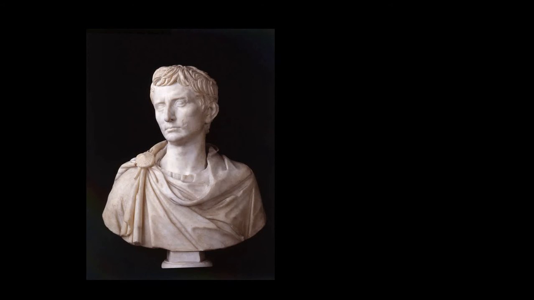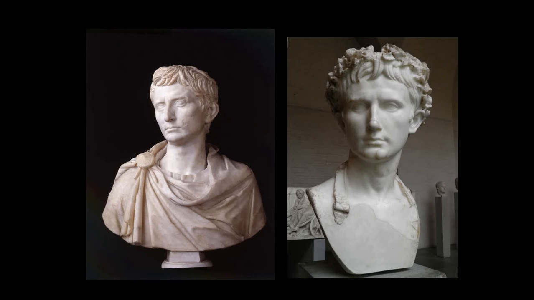So this is what Octavian looked like in the Republican period. Kind of weak-chinned, big head, Bill Gates' stupid haircut, pencil-necked, long nose, not a very attractive guy. And of course, this was made at a time period when verism, this love of absolute reality and faithfulness to truth, was the standard in Roman portraiture. But then he gets one hell of a makeover, and this is what he looks like afterwards.